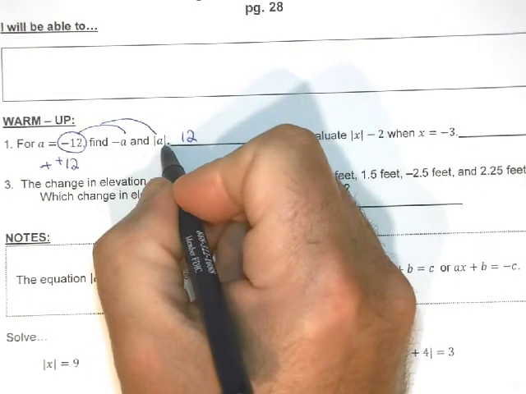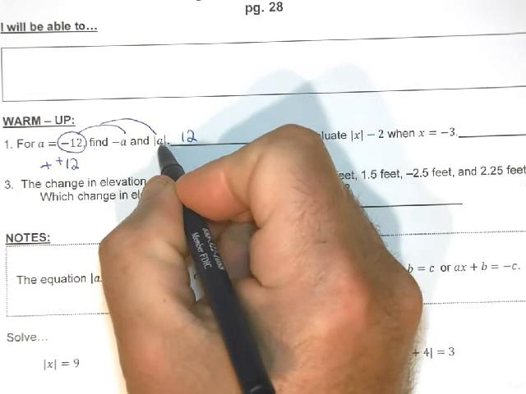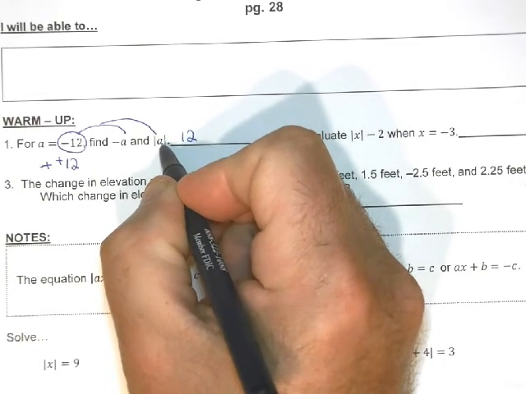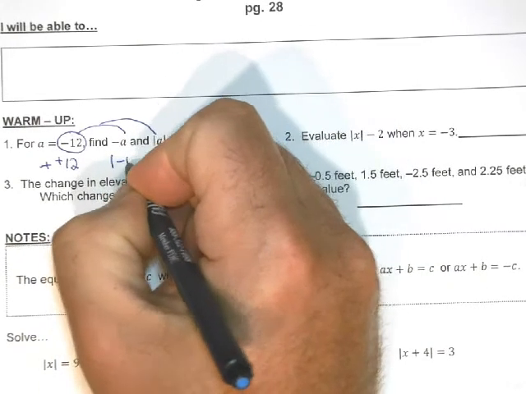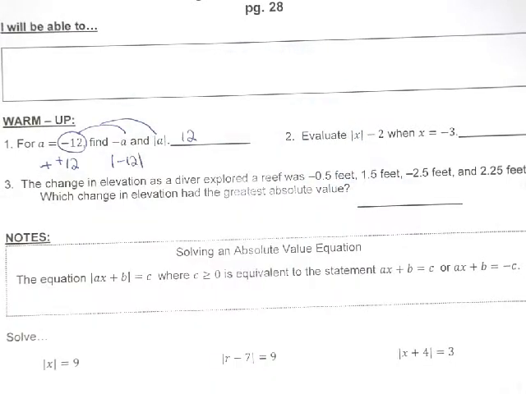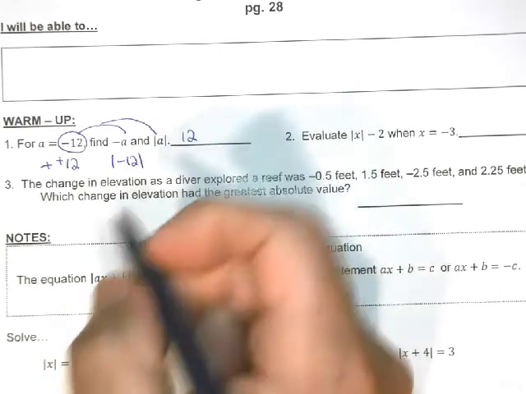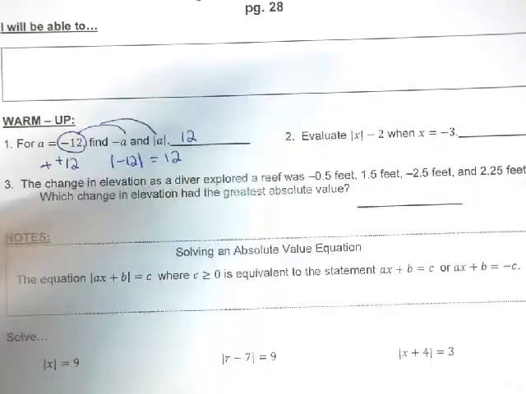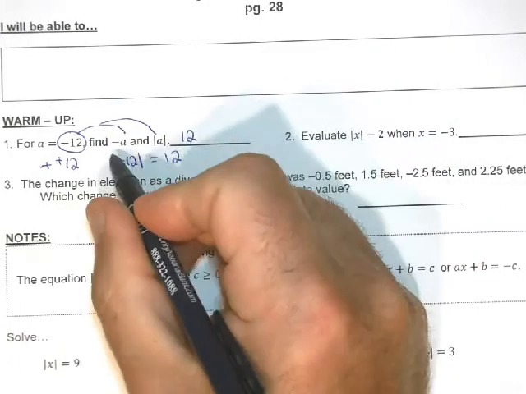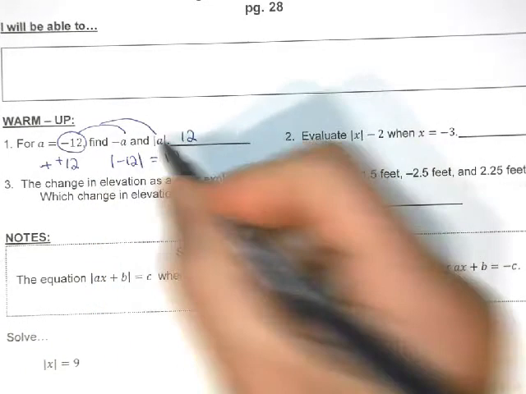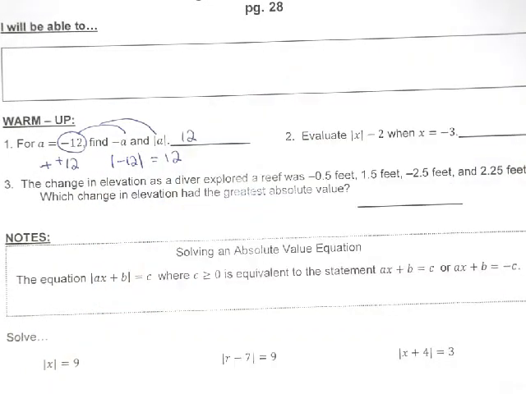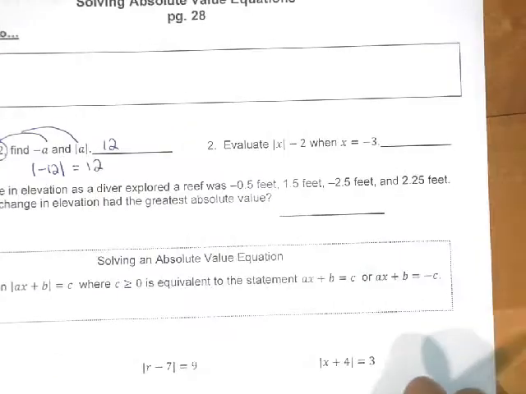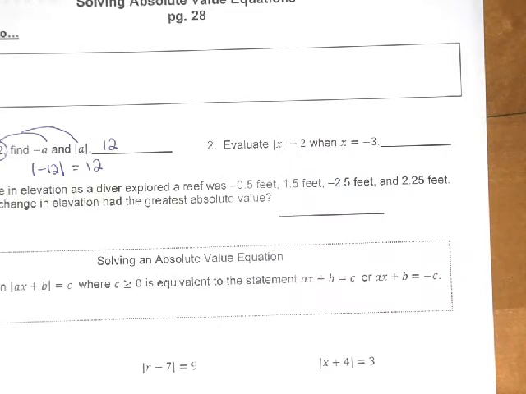And then the absolute value. That means the distance from 0. So distance from 0 is always measured as a positive. So we will get 12. So both answers, using minus a and the absolute value of a, give us an answer of 12 there.